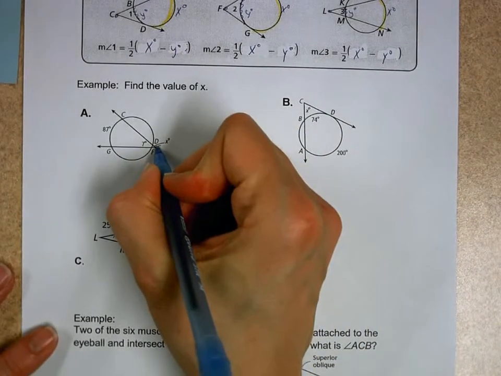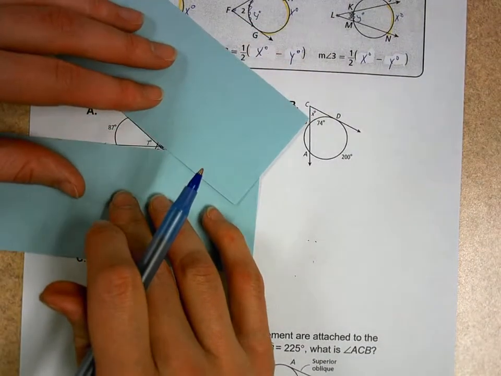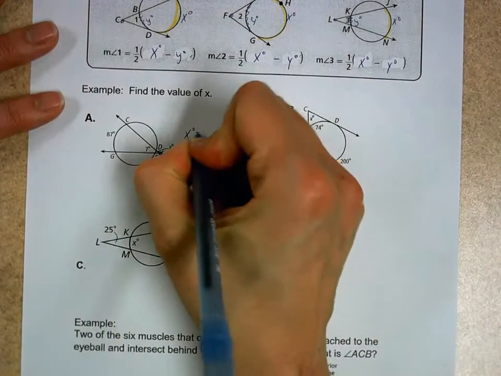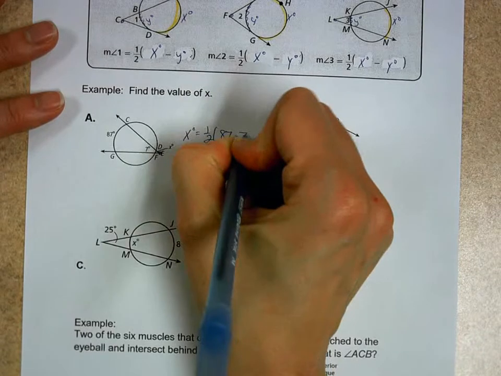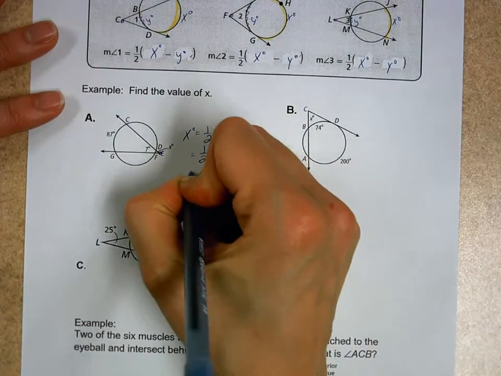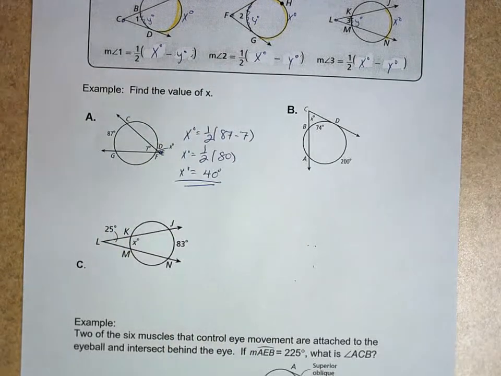I'm looking for this angle, and it's on the outside. So I have two intercepted arcs. One's 87, the other one's 7. So we know x is 1/2 their difference. So I get 1/2 of 80, which equals 40 degrees. So x is 40 degrees.